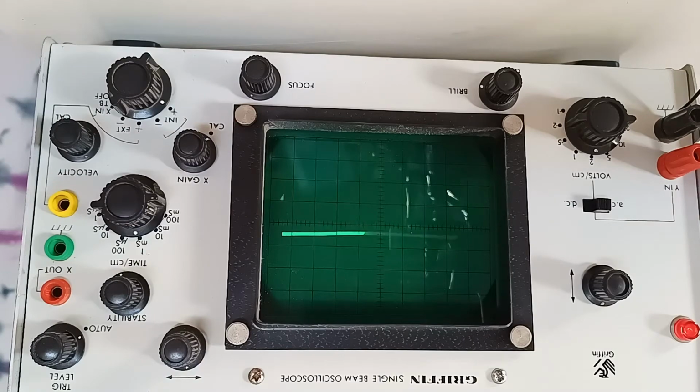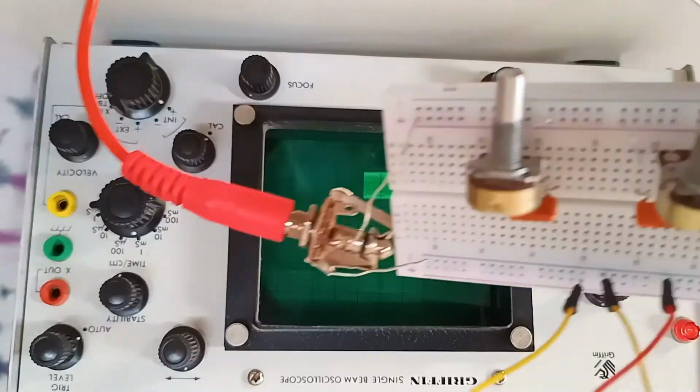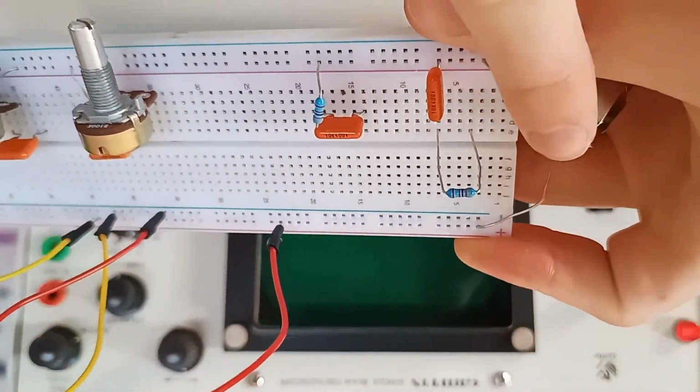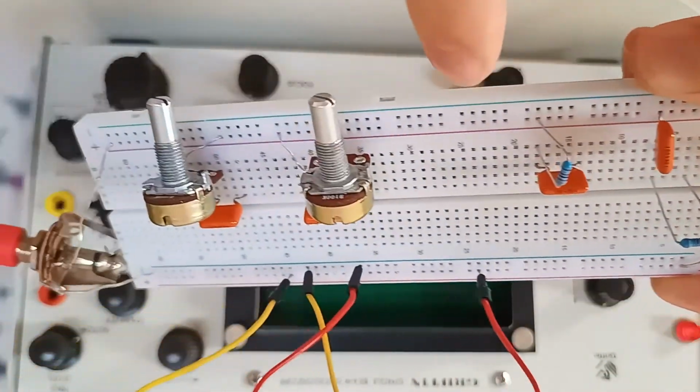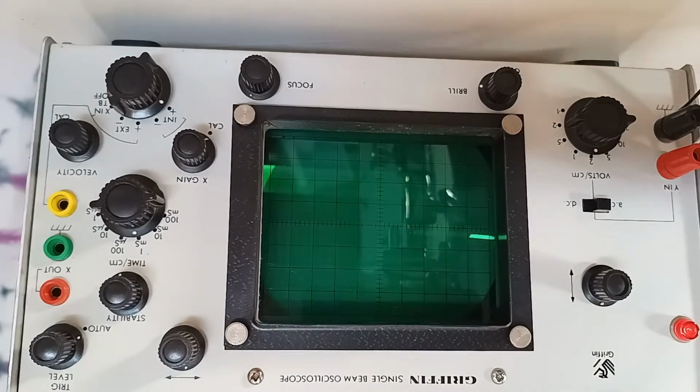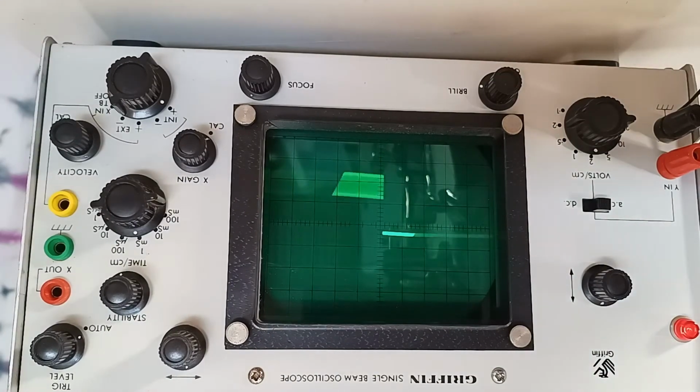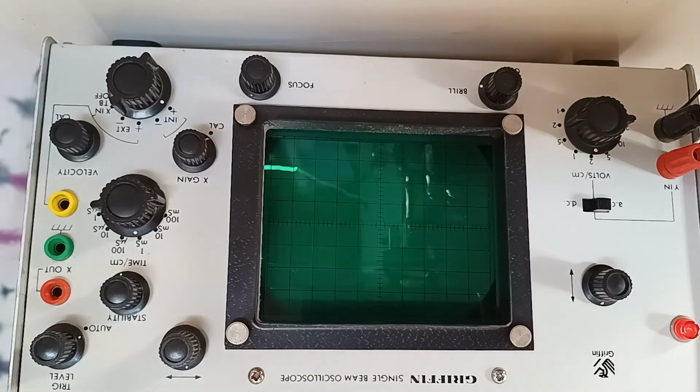So we'll start off by plugging our signal into our low pass filter, which we have just here. And this is a fixed frequency low pass filter, sorry.